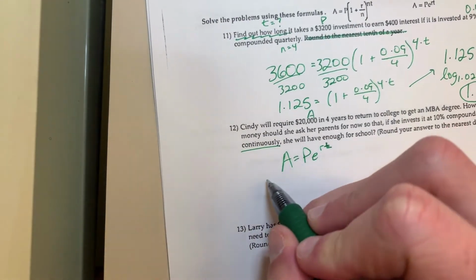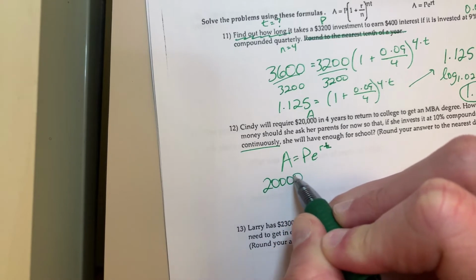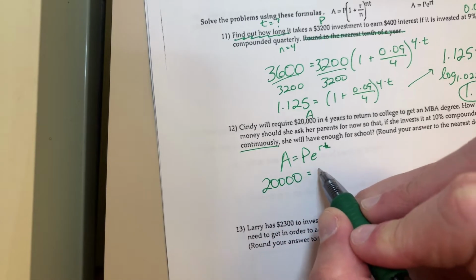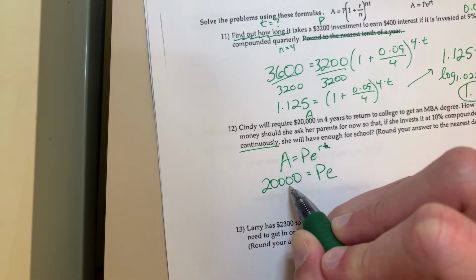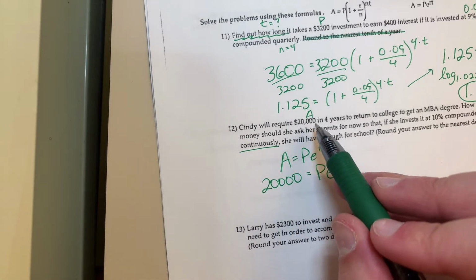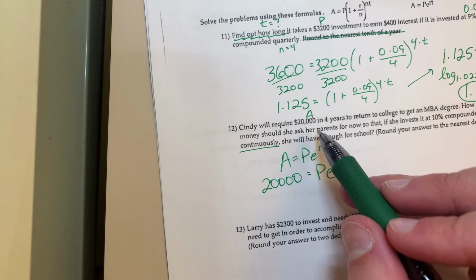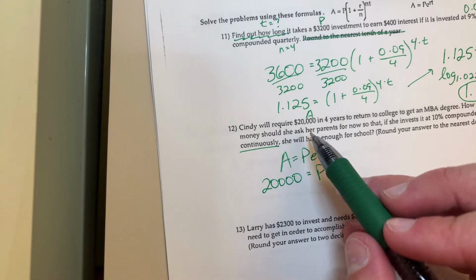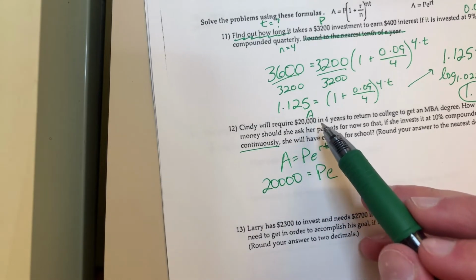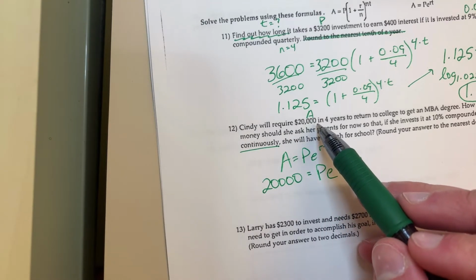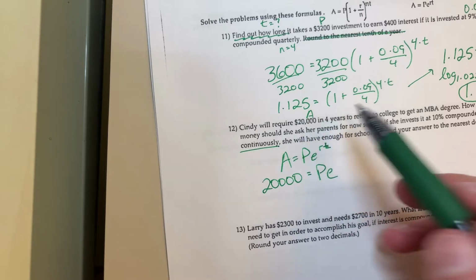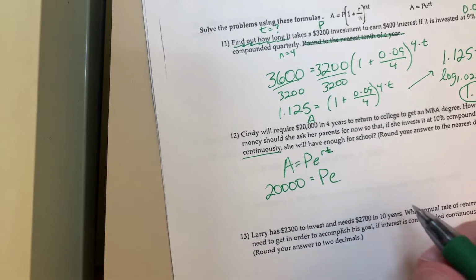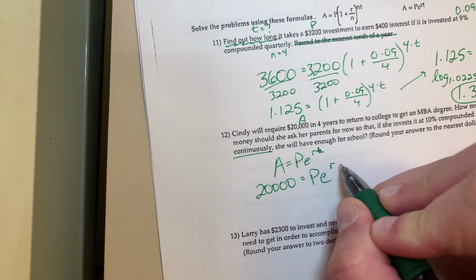Now, I don't think we've done one like this in class. Maybe there was one on the homework that I'm forgetting about, but 20,000 is our final amount. She's being nice to her parents. She's saying, hey, don't give me exactly 20,000. I want to be nice to you, save you guys a couple $1,000s by taking an amount of money now, investing it so that it is 20,000 in 4 years. So Cindy wins Daughter of the Year for doing that.